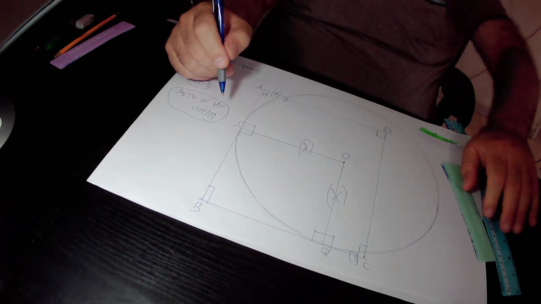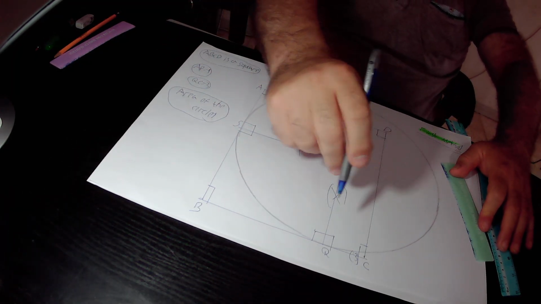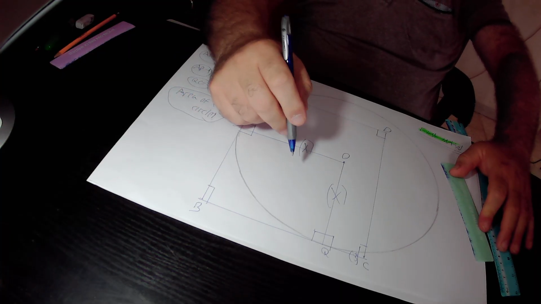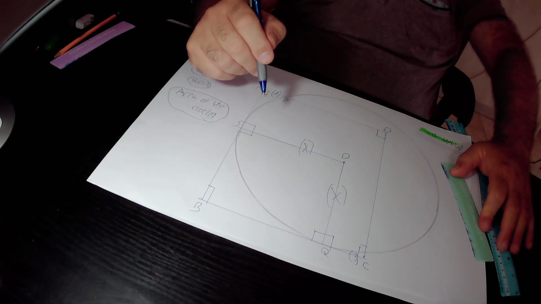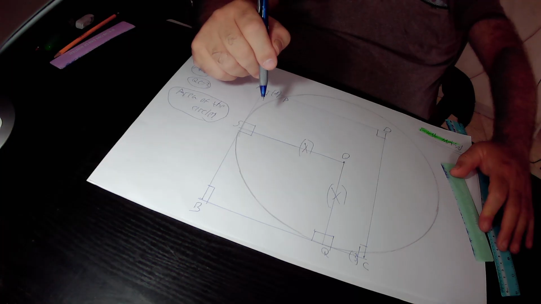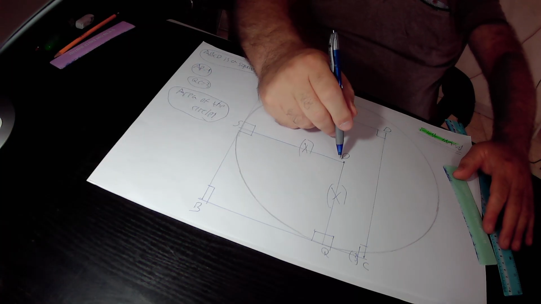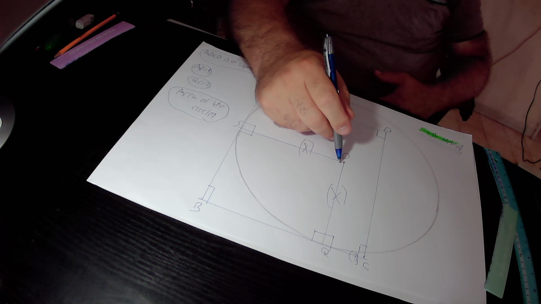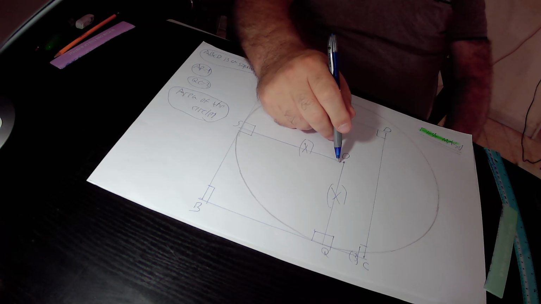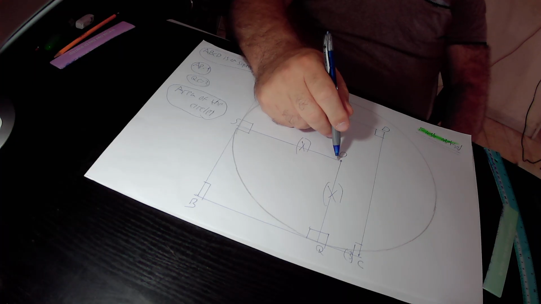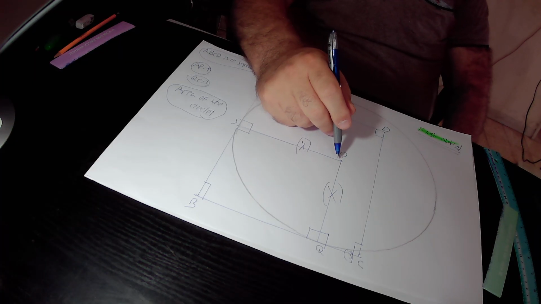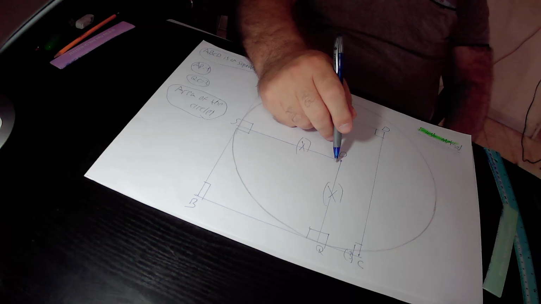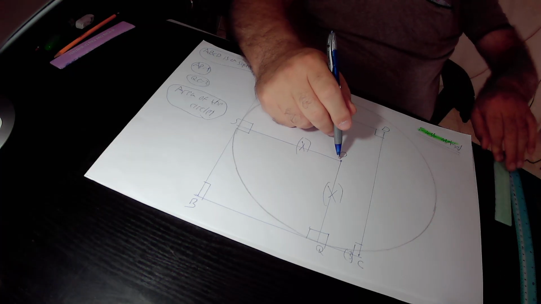So inside quadrilateral SOQB we have 1, 2, 3 right angles. The sum of 3 right angles is 270 degrees, so 270 degrees plus the size of this 4th angle, in total they must equal 360 degrees, according to the rule that states that the sum of the angles in any quadrilateral is equal to 360 degrees. And therefore this 4th angle must be equal to 90 degrees.